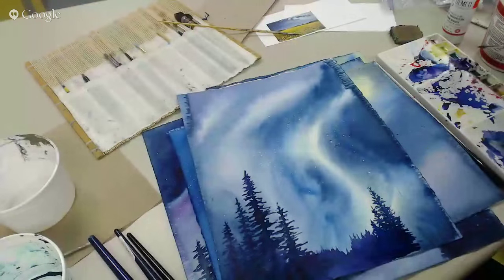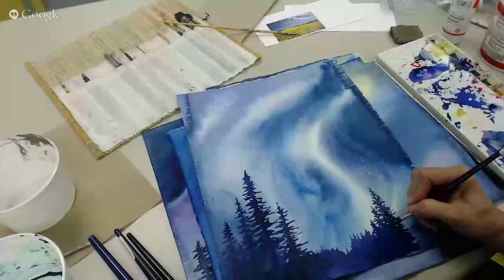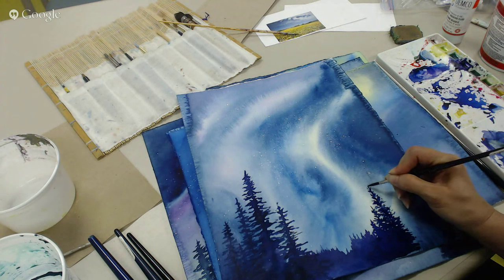I get this one color on, and I'm going to drop in another color while it's wet, so that I have a little bit of variety and interest. It's not just dull and boring.